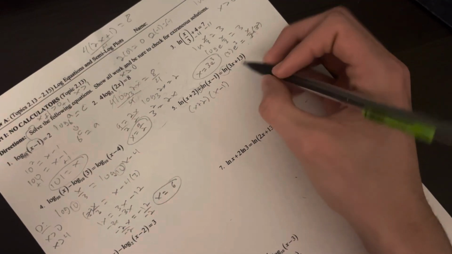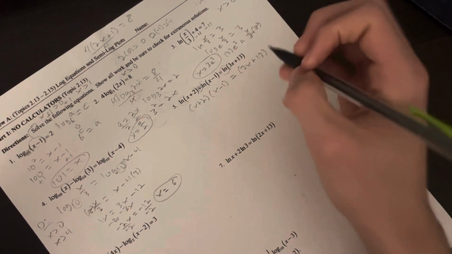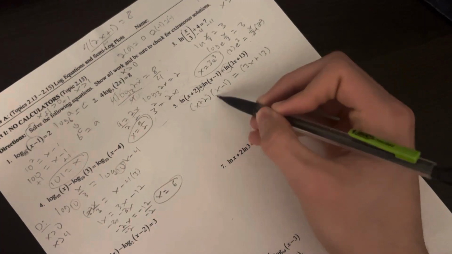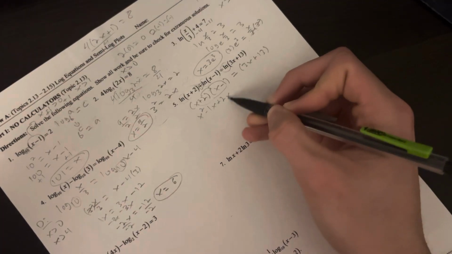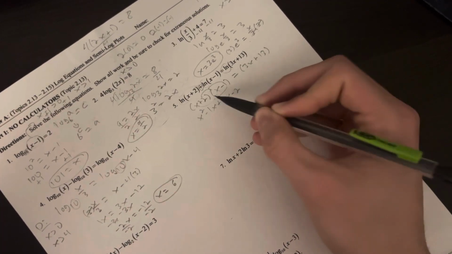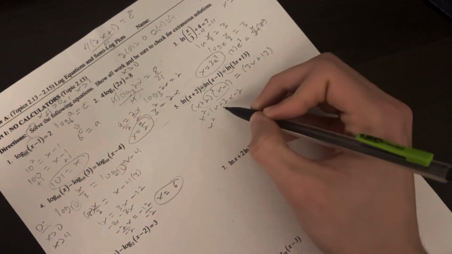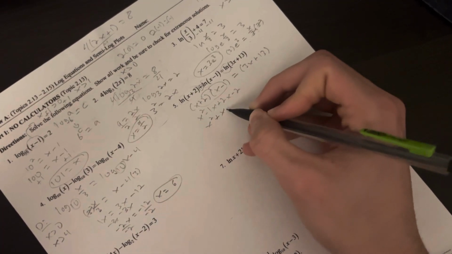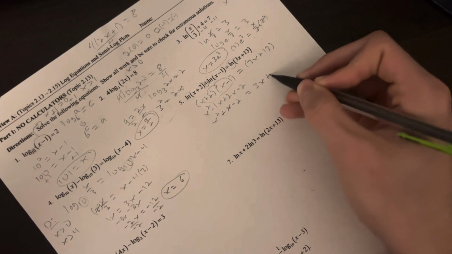So here you just have this 3x plus 13, because they're all the same. But now you have to multiply these, okay? So what do you do here? You distribute, right? You get x squared minus 1x plus 2x, and then minus 2. So x squared plus x minus 2. So this is a quadratic equation that we just derived from this, and then we have equals 3x plus 13.